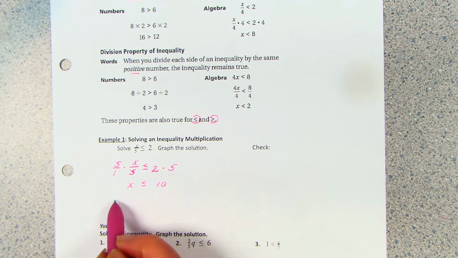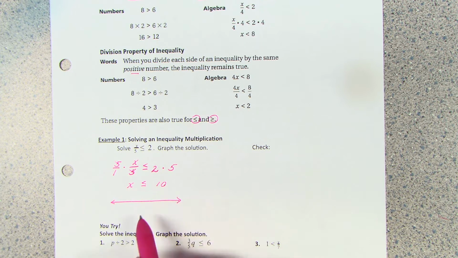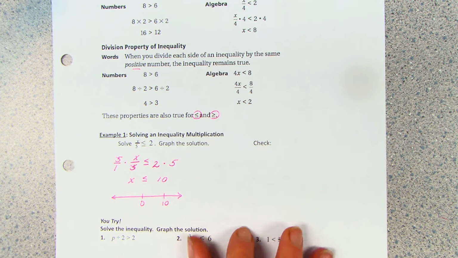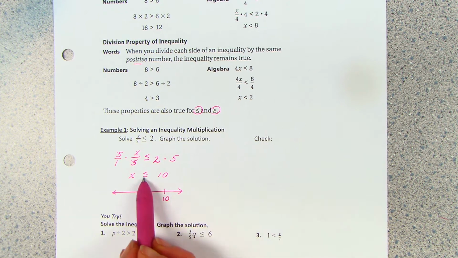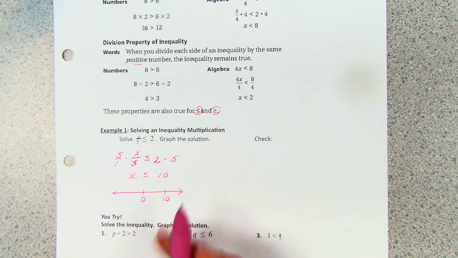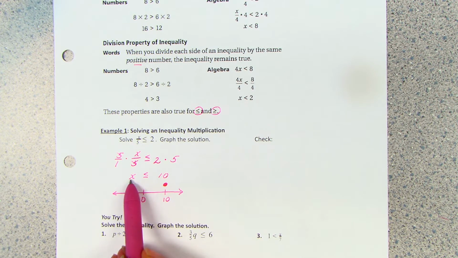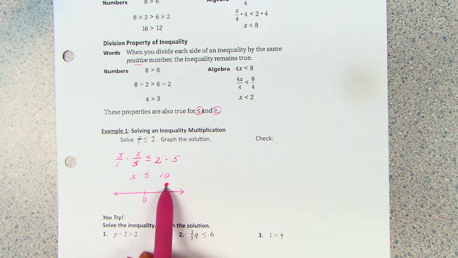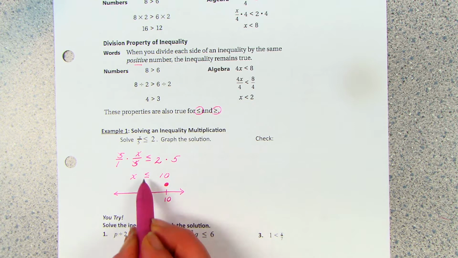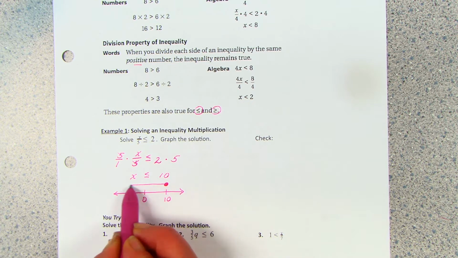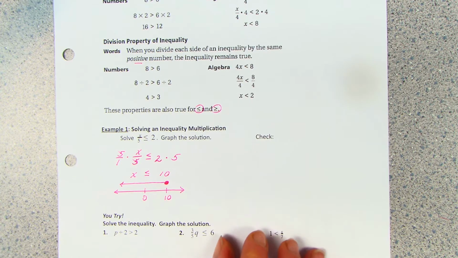And then it asks me to graph the inequality. To graph it, I need to be sure to put on the 0. I need to put on the 10. And then I have to decide, is this an open circle or a closed circle? Because it has that equal sign, that tells me that it is a closed circle. I want all of the x's that are less than or equal to 10. So I want to include 10, so I make it closed. And then I want all the numbers that are less than that. So I'm going to draw my arrow going back in the less direction.